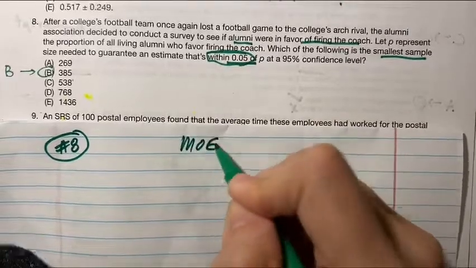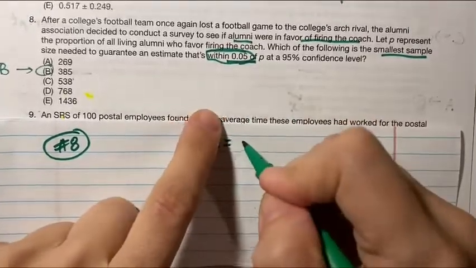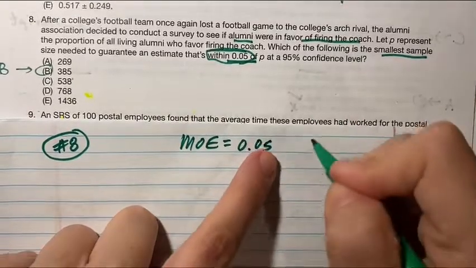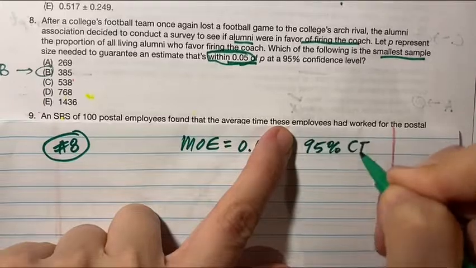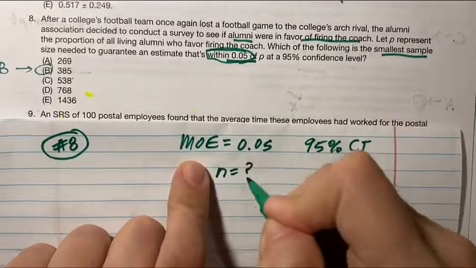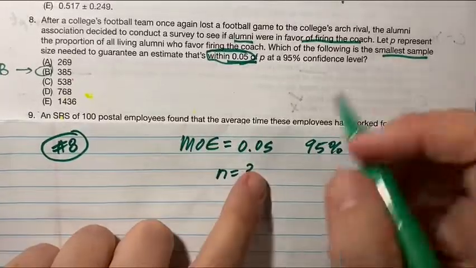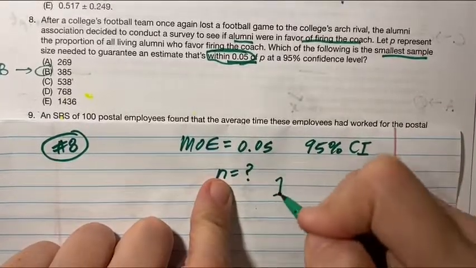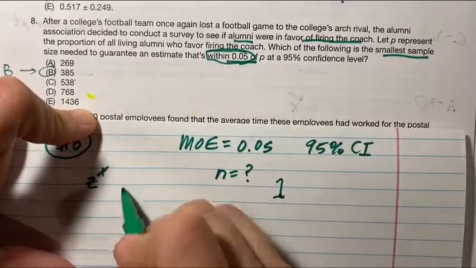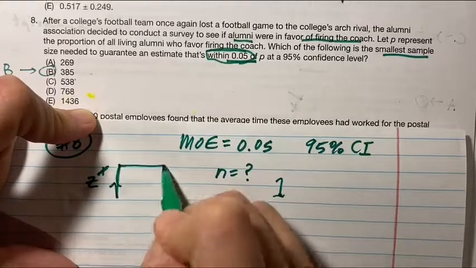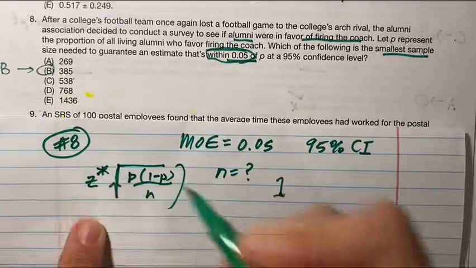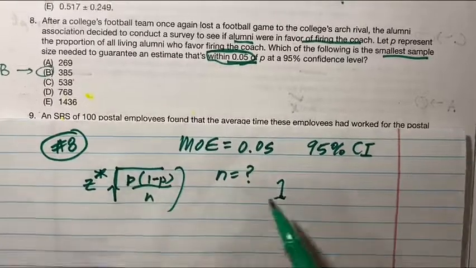So that's what they mean by within. They're saying the margin of error we would like would be plus or minus 5%. They want to do a 95% confidence interval, right? So this is a proportion question with a 95% confidence interval. We need our formula: z star times our standard deviation, so that's z star times the square root of P times 1 minus P over n.